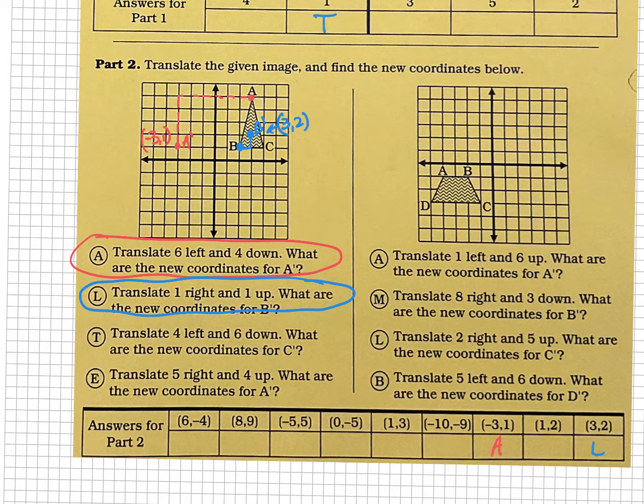All right, start with the original shape and go 4 left and 6 down. What is the new one for C? I'll do this one in green. There's C. Where does C prime end up if it's 4 units left, 1, 2, 3, 4, and 6 units down, 1, 2, 3, 4, 5, 6? Well, that's 0, -5. Okay, so that would be this one, T.